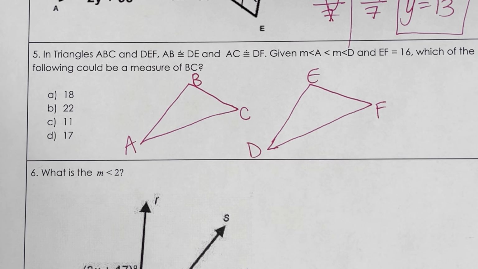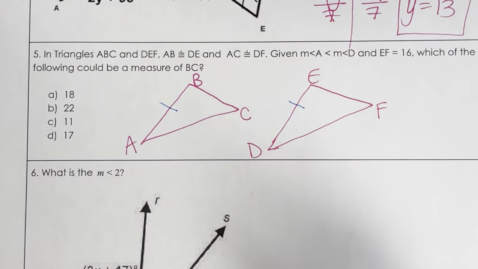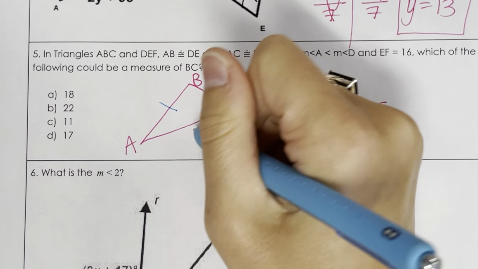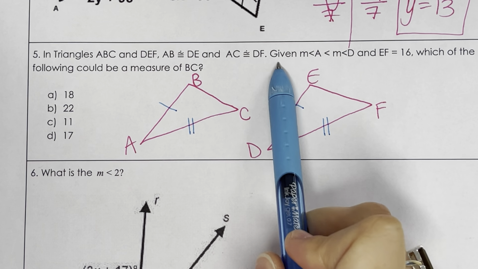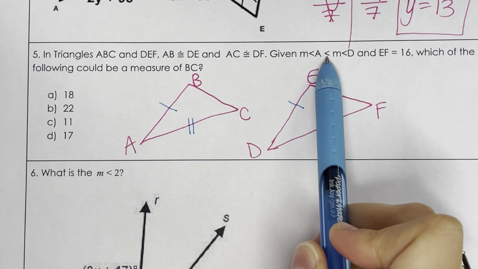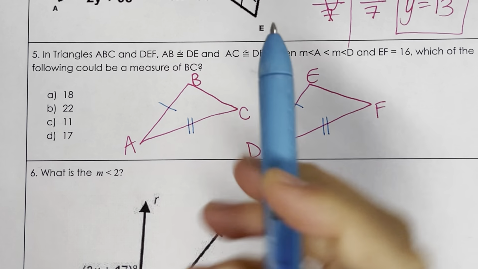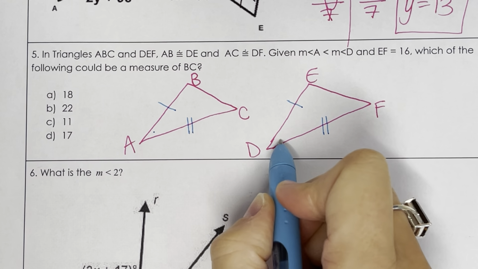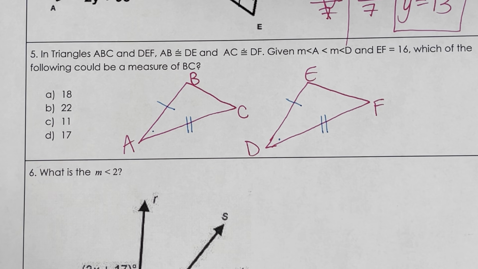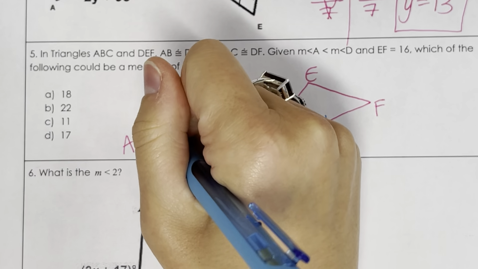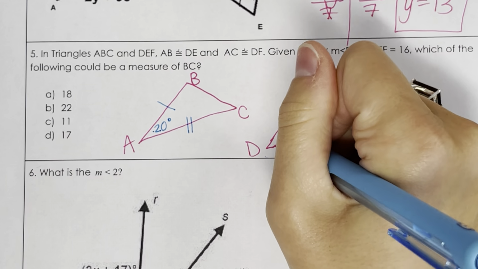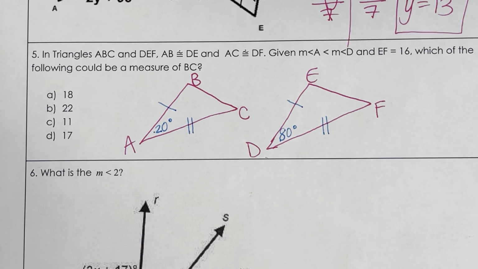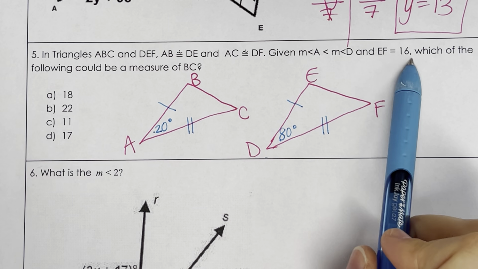Now I'm going to mark the things that are congruent. So it says AB is congruent to DE. Boom, boom. AC is congruent to DF. And I put 2 tick marks because this is my second side. Given that the measure of angle A is less than the measure of angle D, so this angle here has to be less than this angle here. So I'm just going to put in a random number. And I'm going to make sure that my angle A, I'm going to give it 20 degrees, is less than my angle D, which I'm going to give my 80 degrees. Okay. I'm also given that EF is 16.